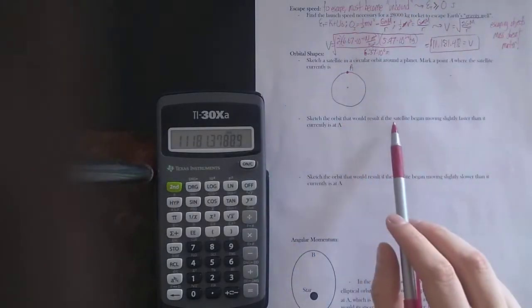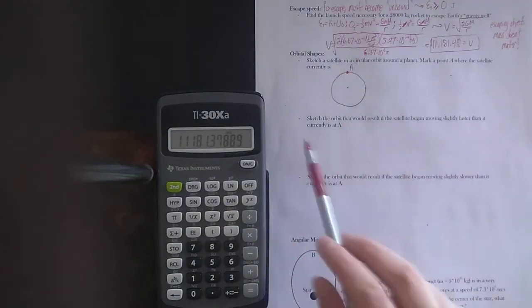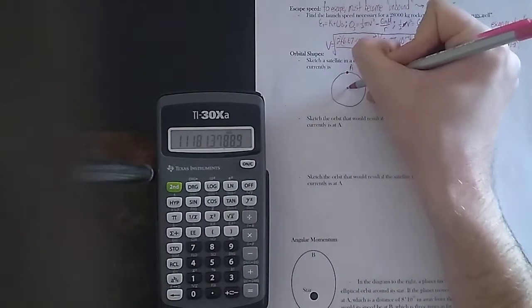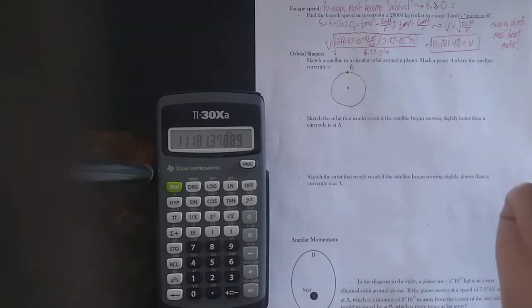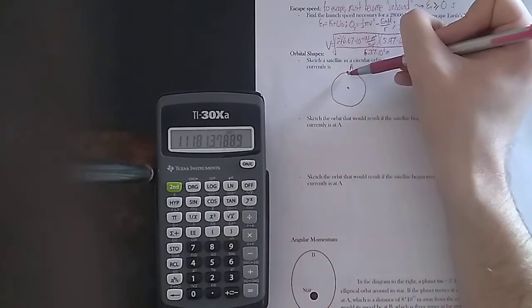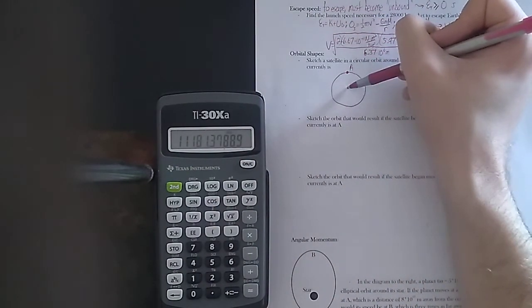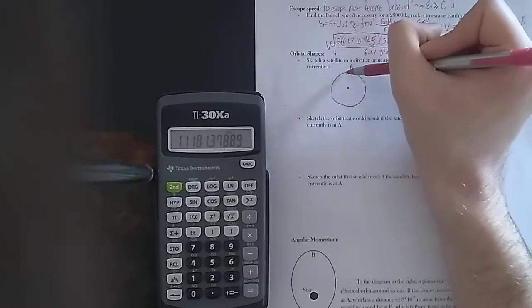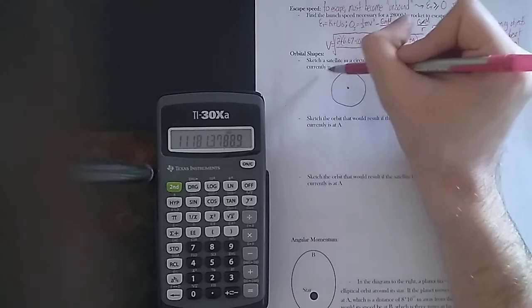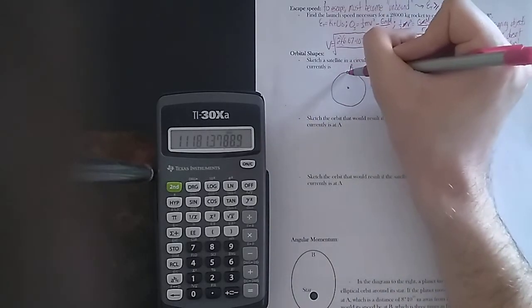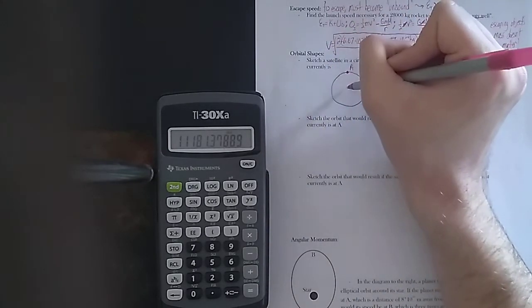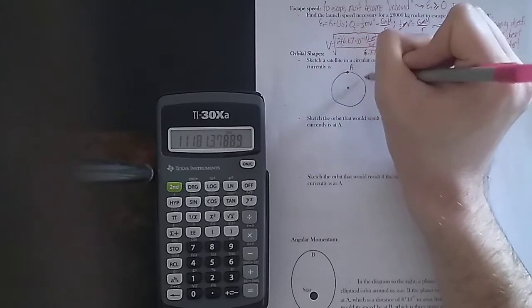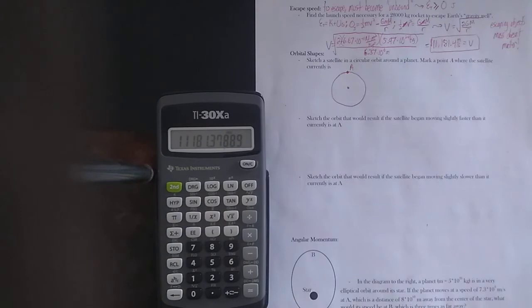Sketch the orbit that would result if the satellite began moving slightly faster than it currently is at A. It's in circular motion at point A. Okay, it's moving in a circle. And the reason it's moving in a circle, if you remember from circular motion, is it has an acceleration due to a force towards the center of the circle. That happens to be caused by gravity. It also has some tangential velocity. So it wants to move in this direction, but it's feeling a force in this direction. It ends up moving in a curve. It gets pulled around this circle.